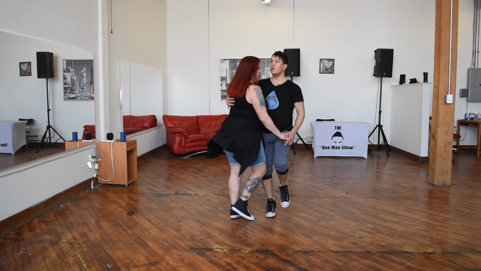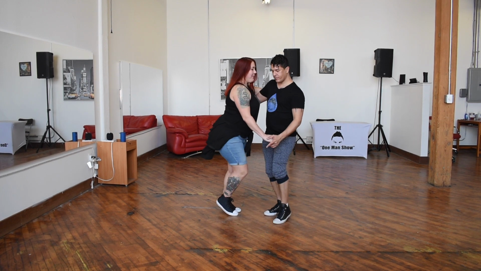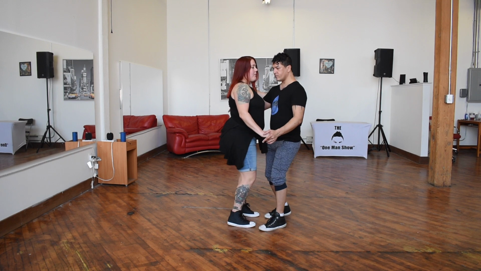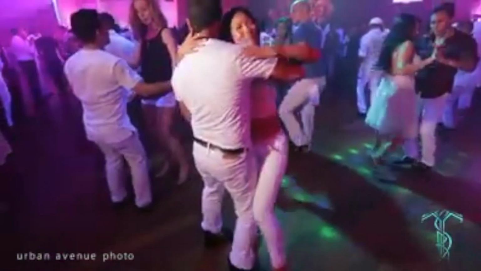First thing you want is a proper frame. This is true of closed position also. Here you can have your arms opened a little more, but you still want to keep your partner firmly within the frame. I think of it like holding a bird in your hands, strong enough to keep the bird from flying away, but not so hard that you harm it.